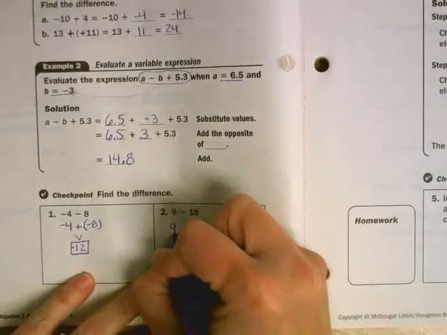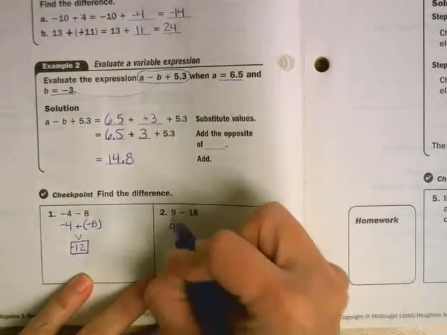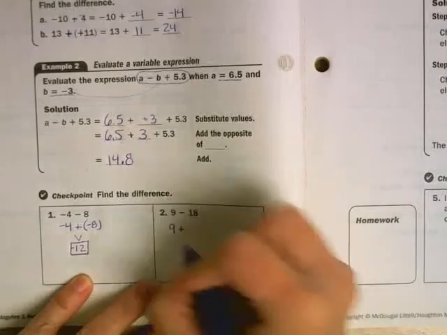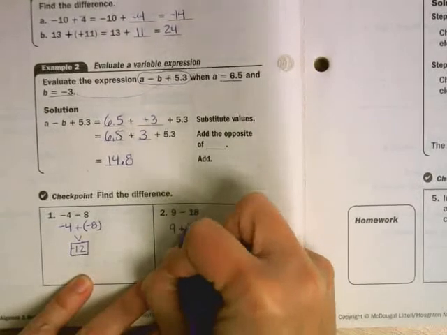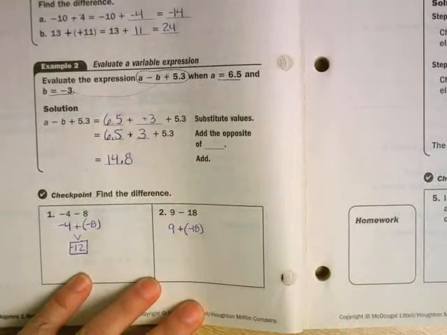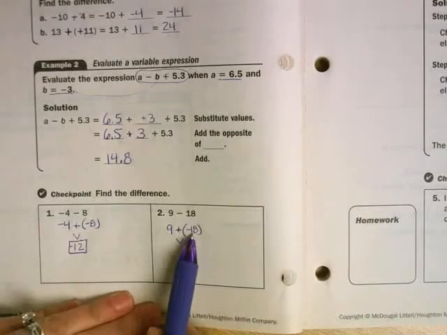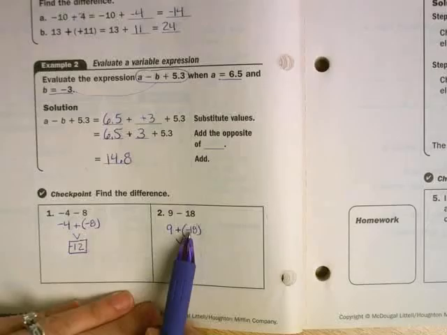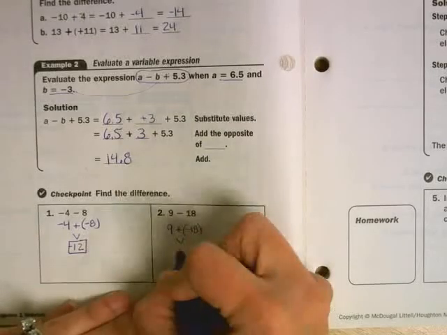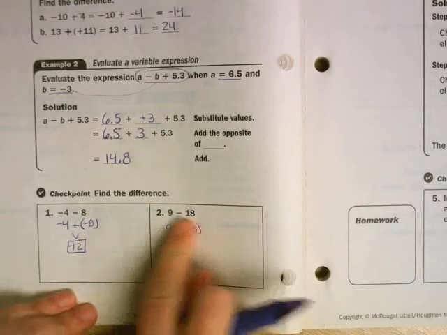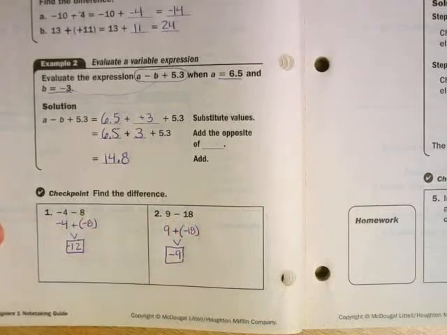So you didn't mess with the first one, still 9, but in order to change this to addition, I've got to add the opposite of 18, which is negative 18. And now we're going to add these. Remember our addition rules. One was positive, one was negative. This one had the bigger absolute value, the bigger value there, so we're going to actually subtract it, and it's going to stay negative. If you're at 9 and you're going 18 down, it's going to end up in the negatives.